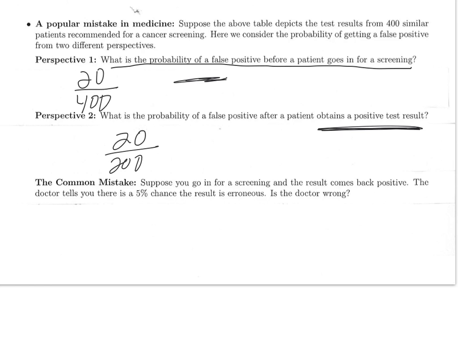So what the doctor is doing is using this 5% figure when he really should be talking about this figure, where the person came back with a positive test result. So they already went in and had the test, and they came back with a positive test result. And there's almost a 10% chance that they got it wrong, that the test is saying they've got cancer when they really don't. So that's what's happening there.